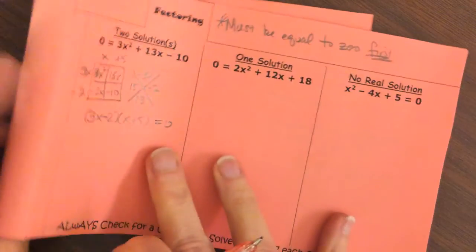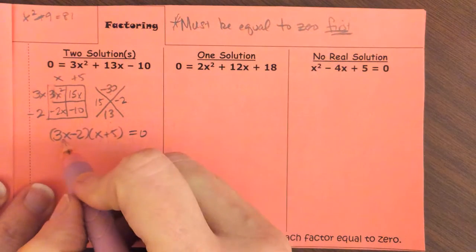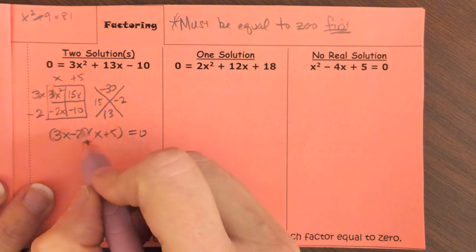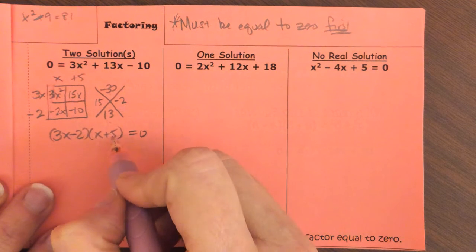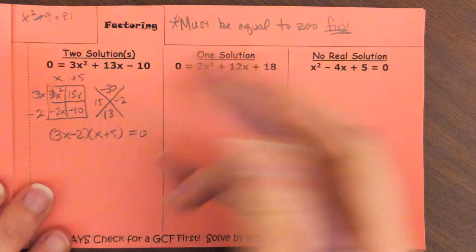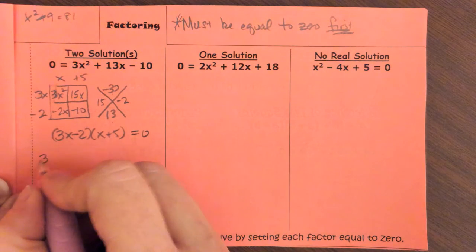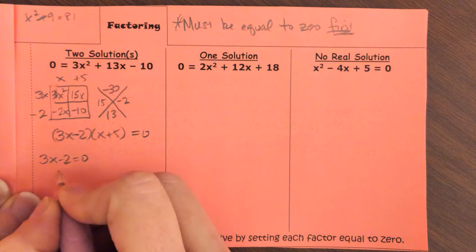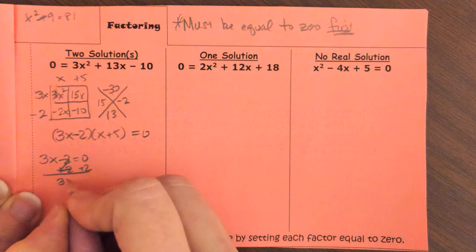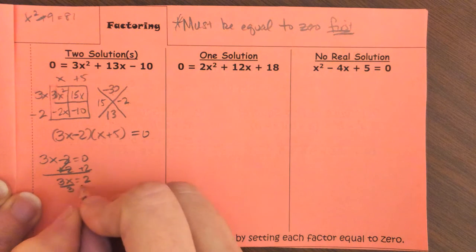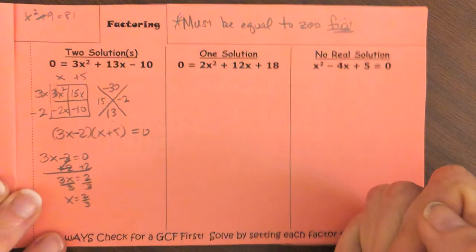I have two possibilities here, okay? It's possible that this whole term is 0, because if this whole term was 0, then this times this would equal 0, because anything times 0 equals 0, right? So if this one was 0, then I could solve, and x would have to be 2/3.